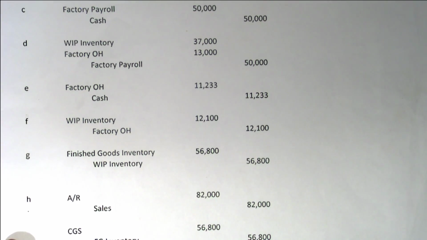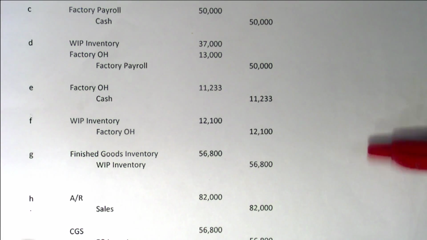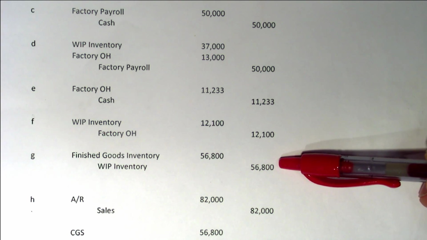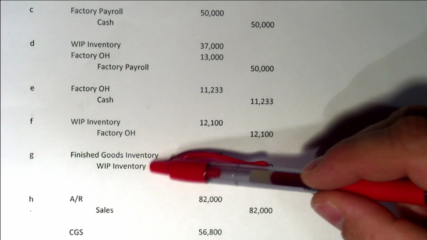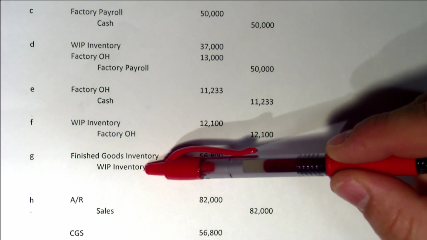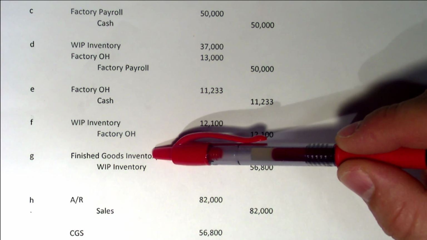All right, let's see what's next. When the goods are no longer being manufactured and it's produced, we move it out of the work in process inventory and into finished goods inventory. Now from one inventory asset to another inventory asset.